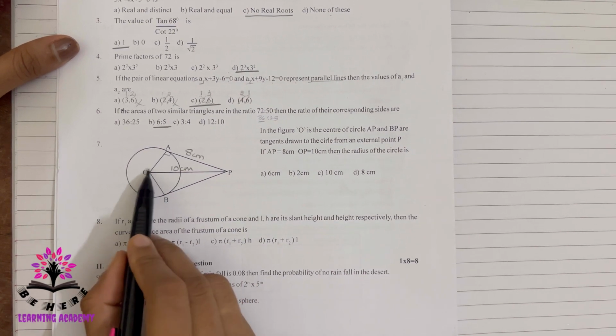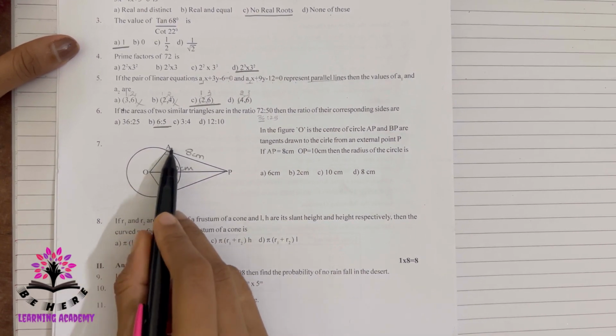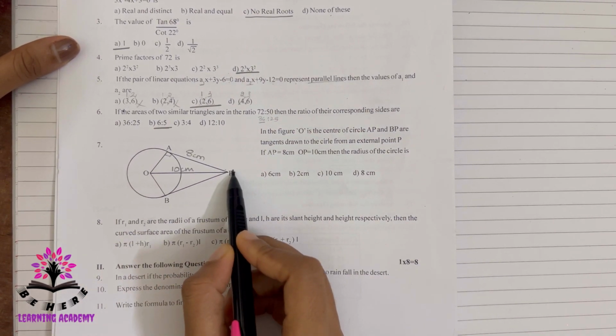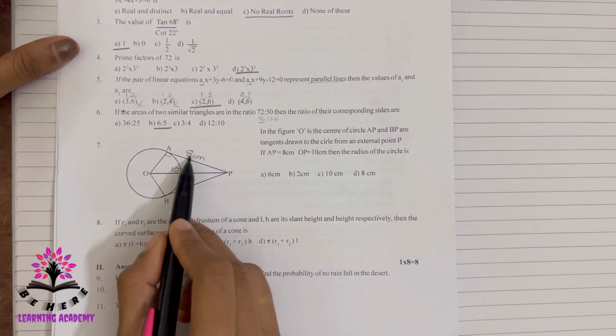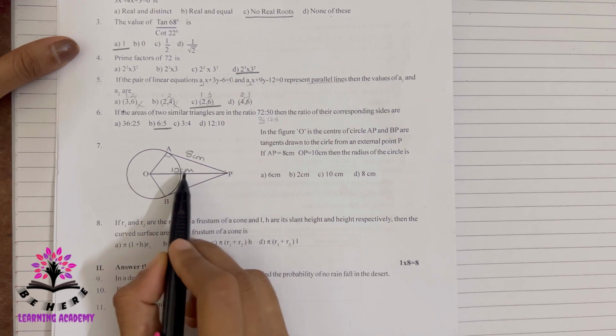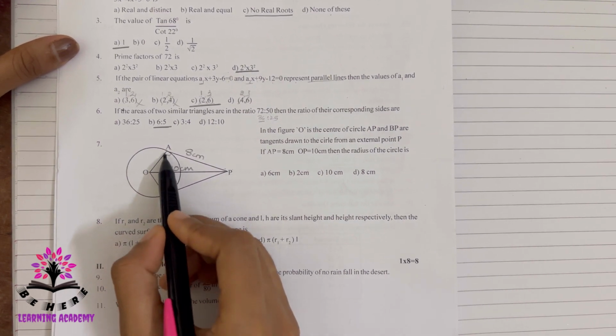So the next question, they have given a figure. In the figure, O is the center of the circle. AP and BP are the tangents drawn to the circle from the external point P. If AP is 8 centimeter and OP is 10 centimeter, you have to find out the radius.